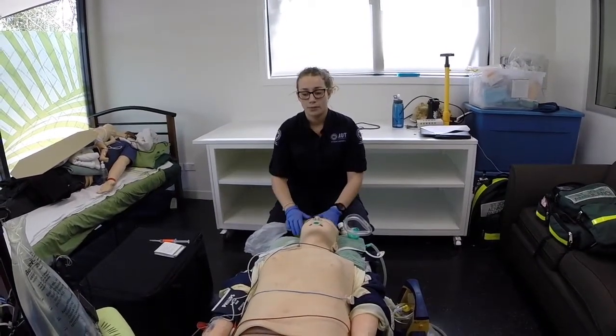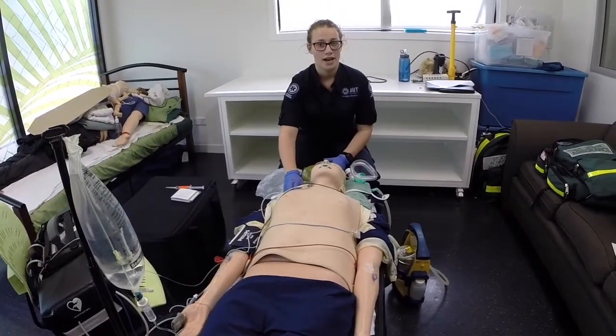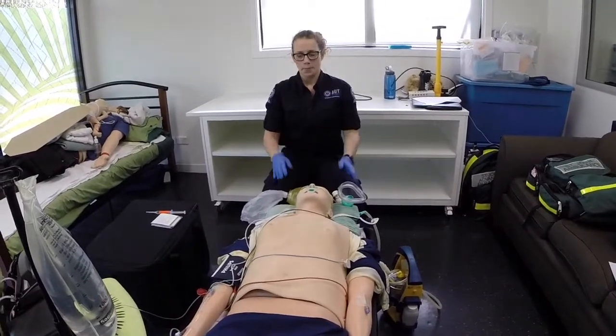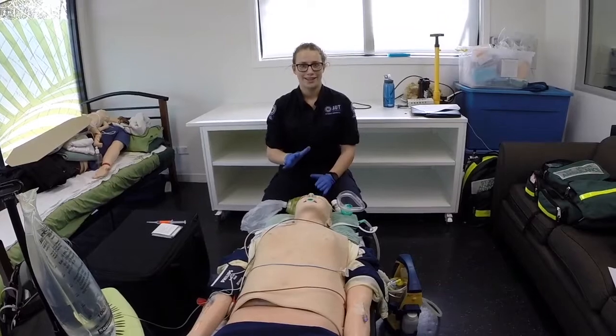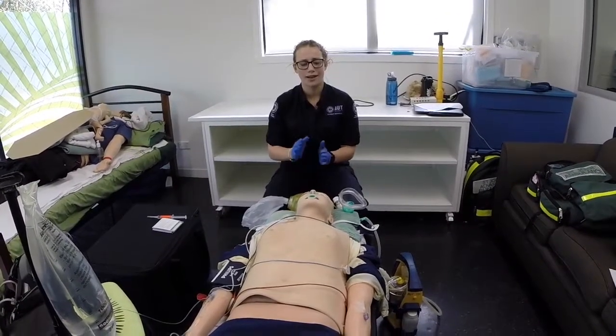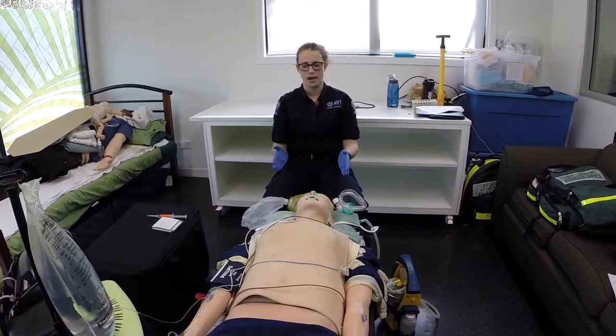We've got the monitor attached by the NIBP, the ECG 12 lead, as well as SpO2. And this is going to be set on the monitor to monitor the vital signs every 5 minutes. We've got large bore IV access in both ACFs of the patient's arms.